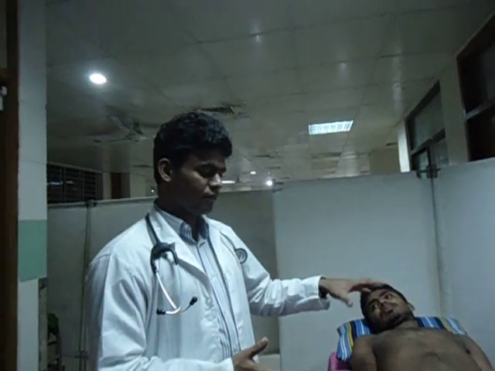I'm Dr. Halim, and today I will show you how to examine the cardiovascular system. So before examining the cardiovascular system, let's talk about the patient. I've already introduced myself, taken the consent, and asked him for exposure. Okay. Now that we have to examine the patient, first we start with inspection.